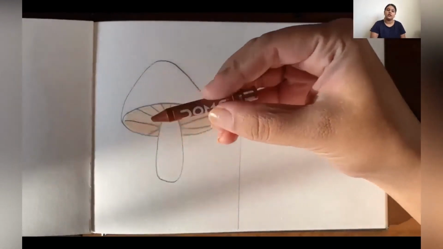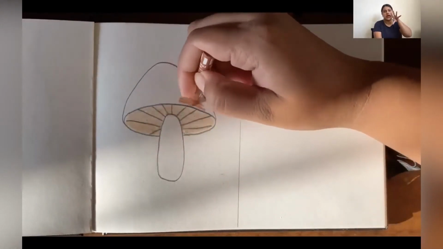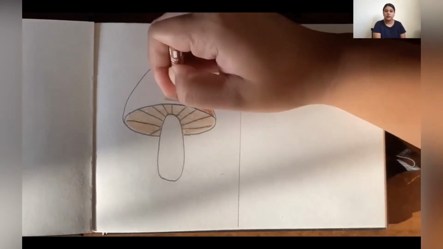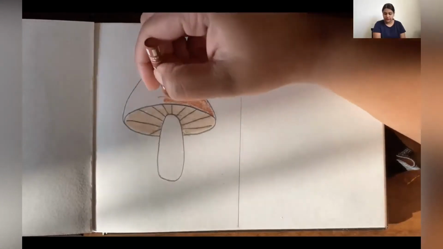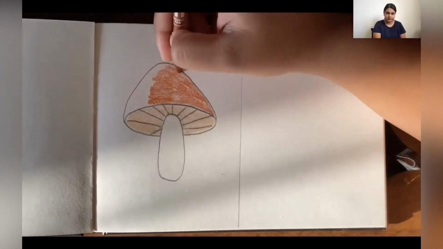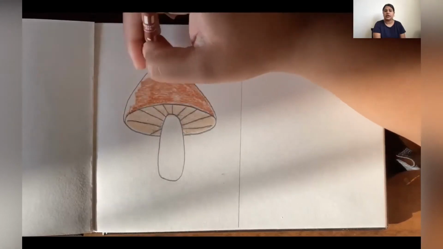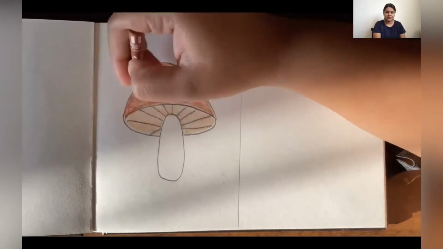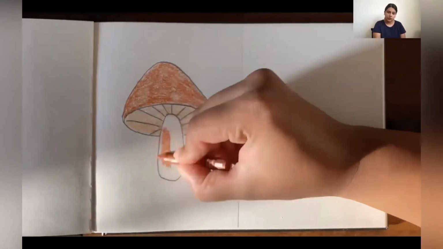And now the next color that I'm going to be taking is brown, and I'm going to do brown in the other two sections. So the top section and the bottom section. Slowly, again, take your time while coloring it in. Don't try to do it too fast. It's completely all right for you to do it slowly. So you can see how beautiful and neat that's looking. It's looking so pretty. And there I have my top part finished. I'm now going to do the bottom part.